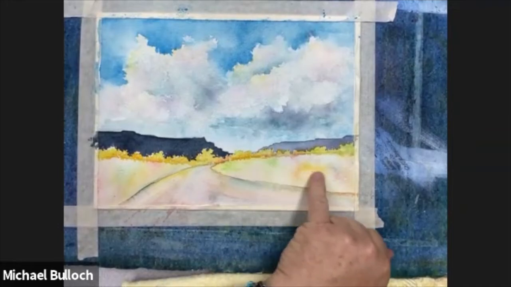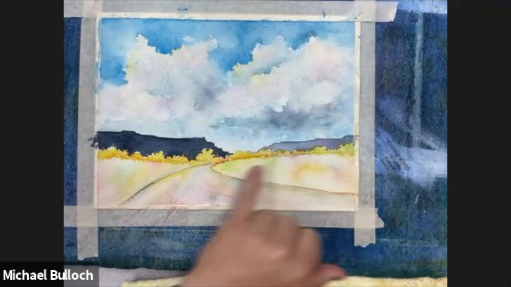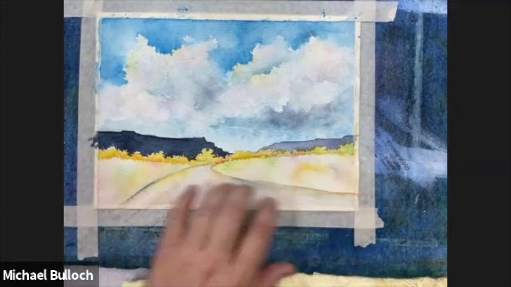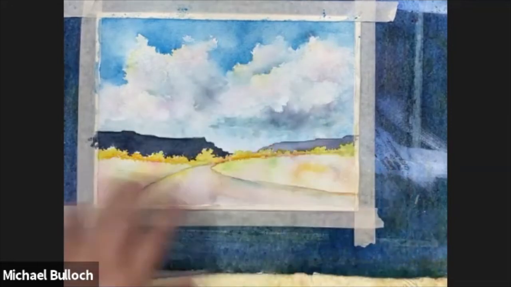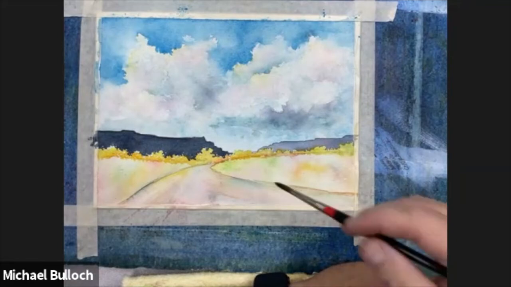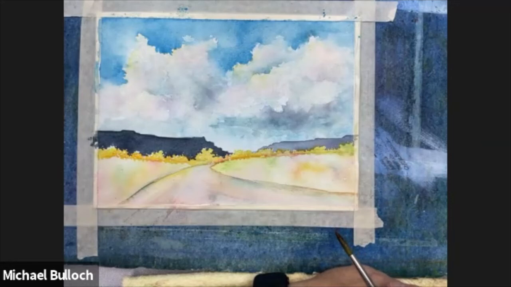What we're going to do is revisit the color palette that we laid down on this, we'll call it a grassy hillside or field or whatever. But in some cases, we're going to use slightly darker or less watered down versions of these colors.